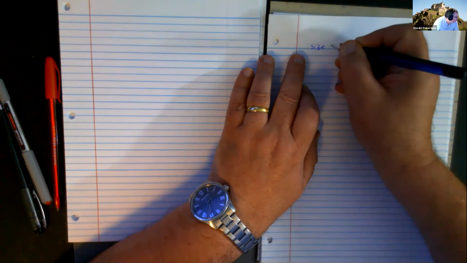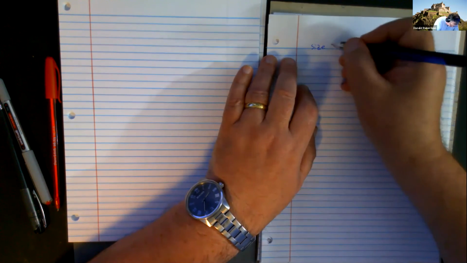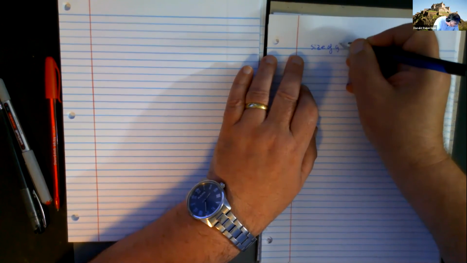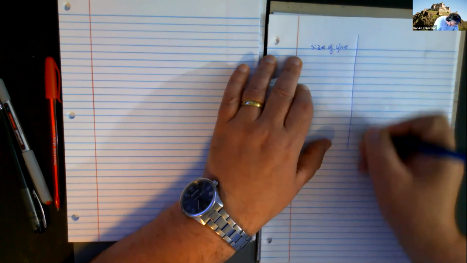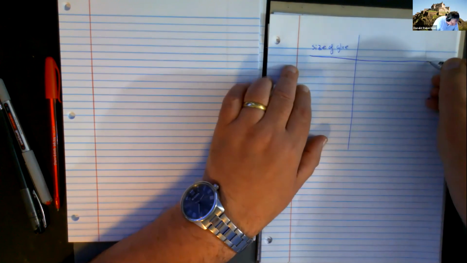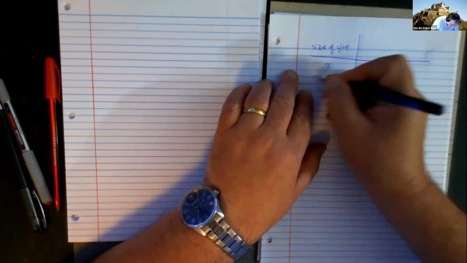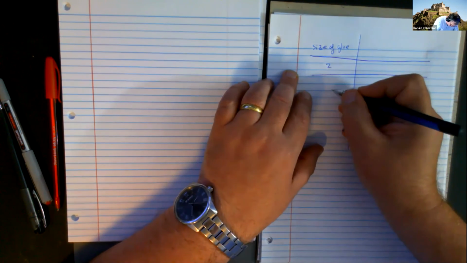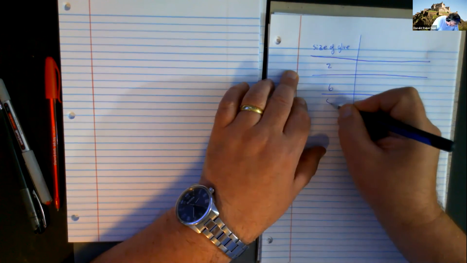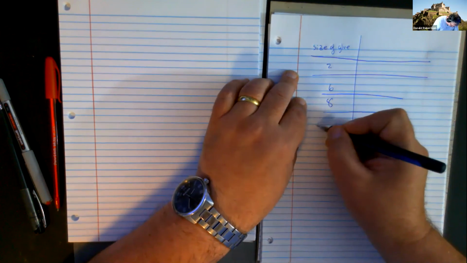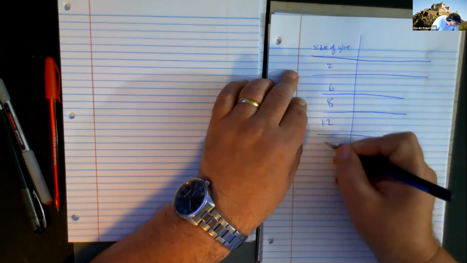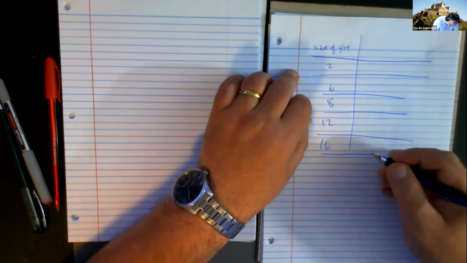These are the sizes of glue. Evidently, you can only buy glue in certain sizes. You can have a 2-ounce tube of glue, a 6, an 8, a 12, or a kind of jumbo 16-ounce glue.